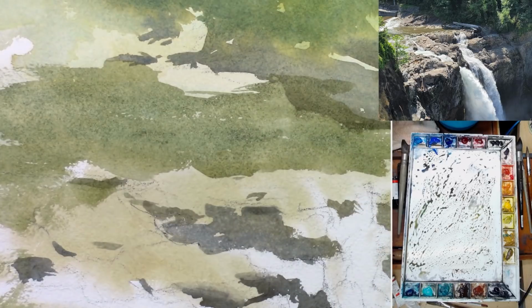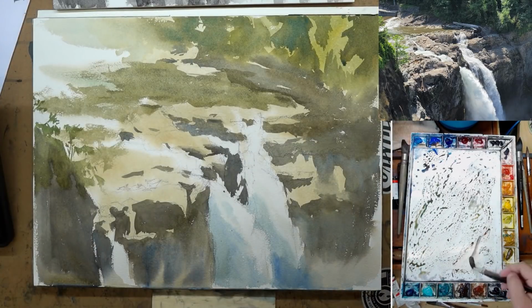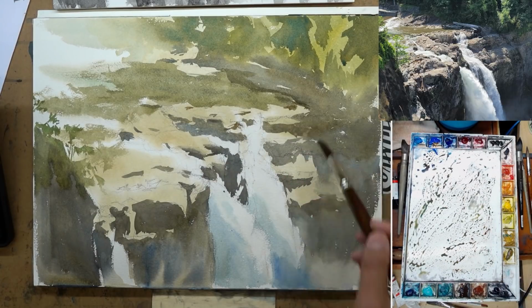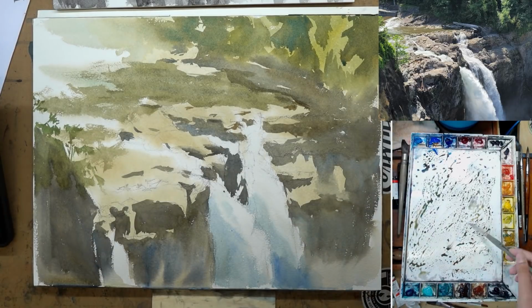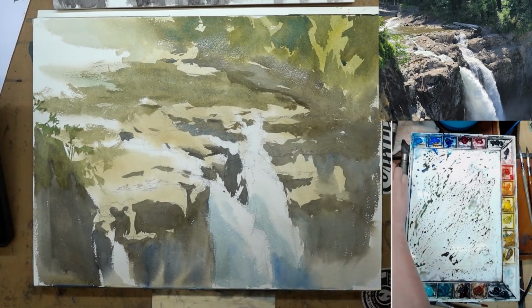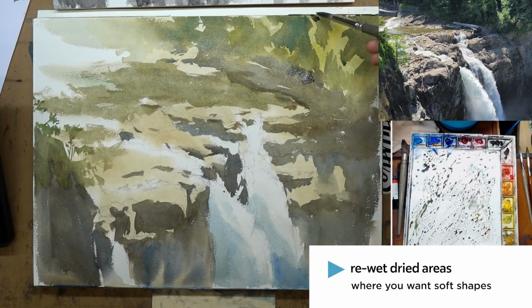And I come back in and give a little bit of detail in the water. There's some stuff underneath the water. That river is quite shallow, so just little hints of detail. So that's our second wash and it is about 70% there already. And now we are going to add some dark as our third wash.